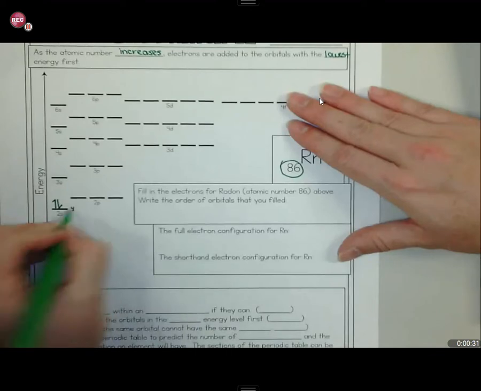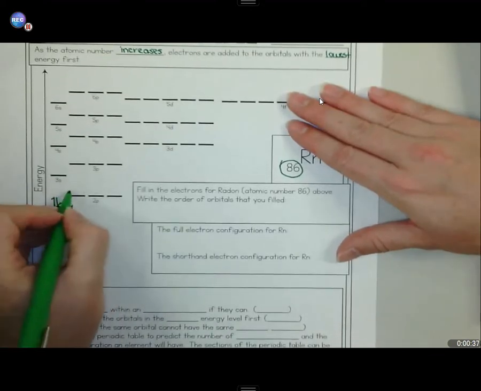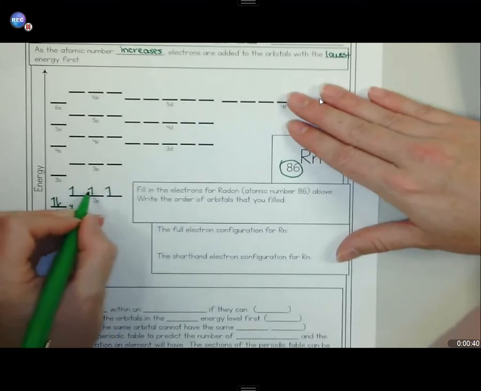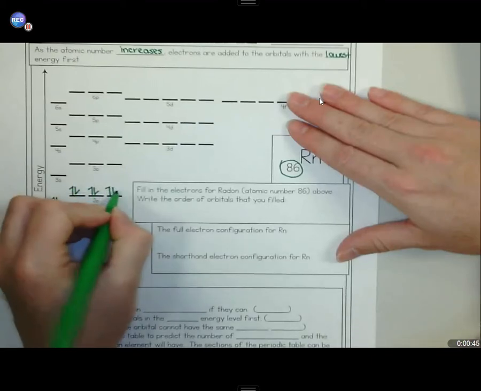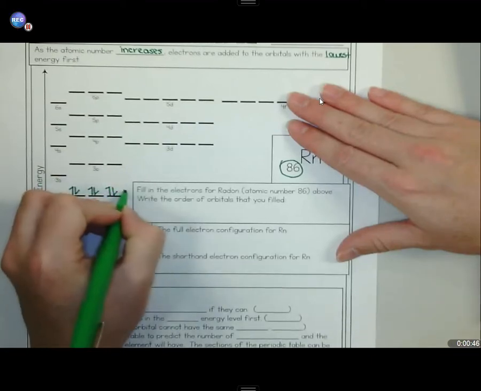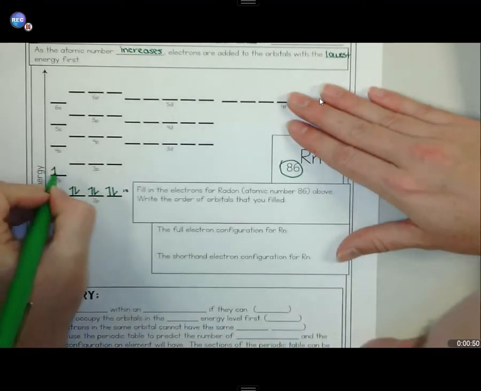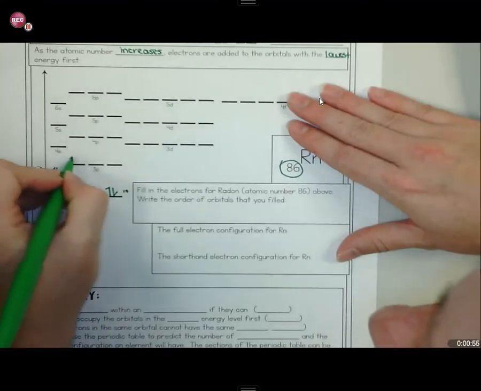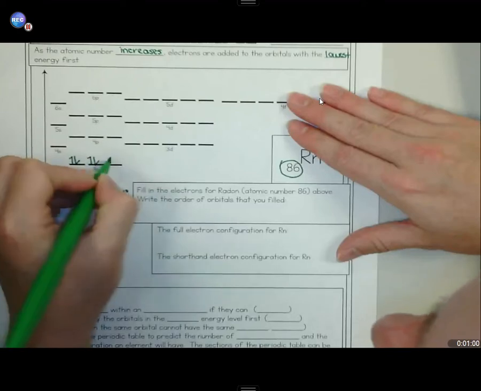So this is 4. I like to make little notes of how many I have just in case I lose count. So remember, I have to do one at a time up here. I have to do all ups. So 4, 5, 6, 7, 8, 9, 10. Okay, so we got 10 here. Now we go to the 3s level. 11, 12. Now we go to 3p. 13, 14, 15, 16, 17, 18.